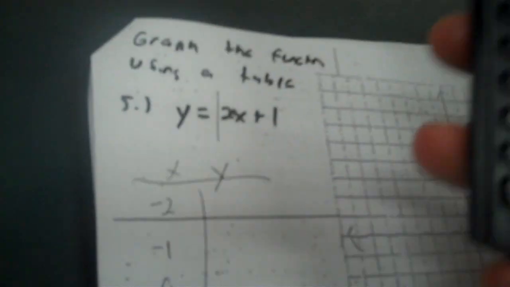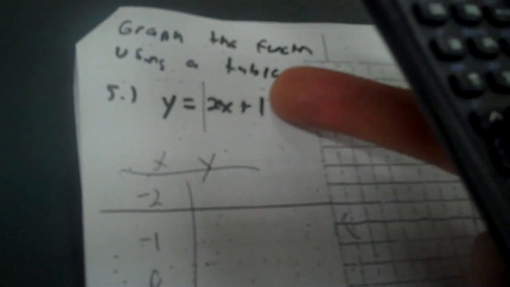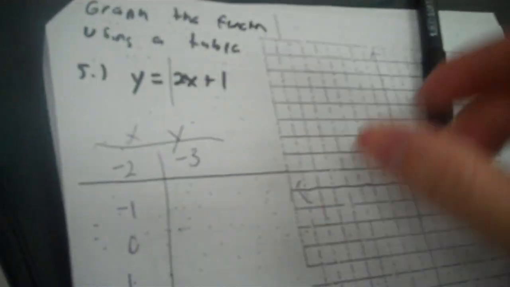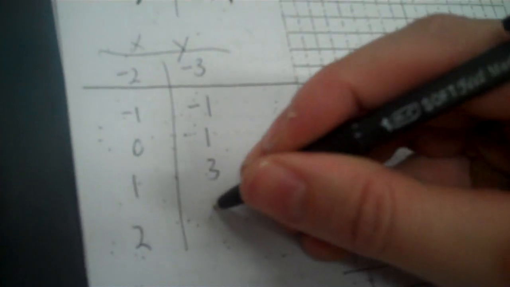Okay, so I got 2 times -2, and then I plus 1. Got -3. 2 times -1 plus 1 is -1. 2 times 0 plus 1, it's 0 plus 1, it'd be 1. Now 2 times 1 is 2, plus 1 is 3. 2 times 2 is 4, plus 1 is 5.